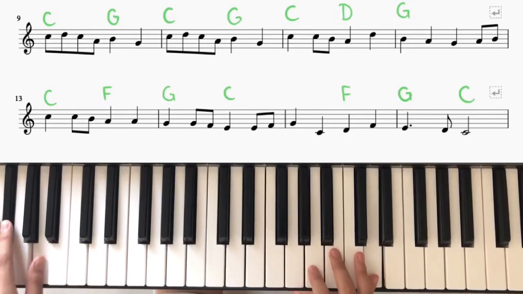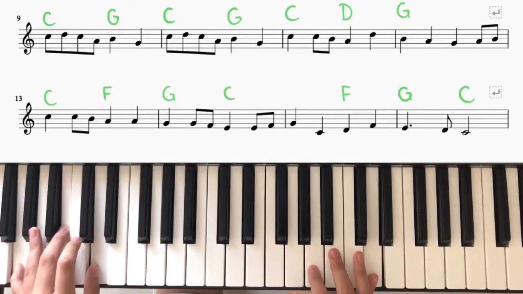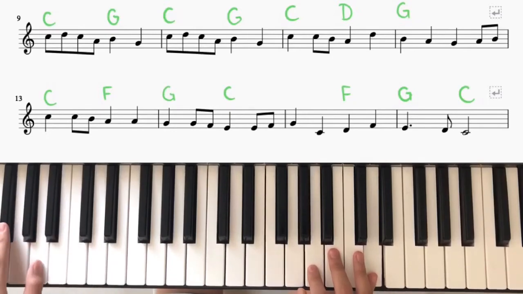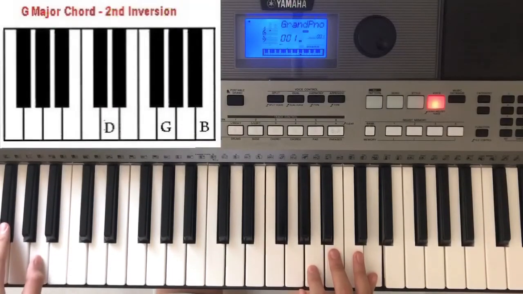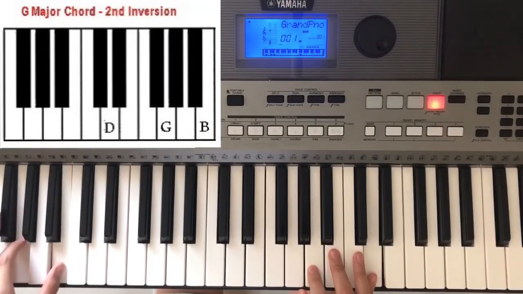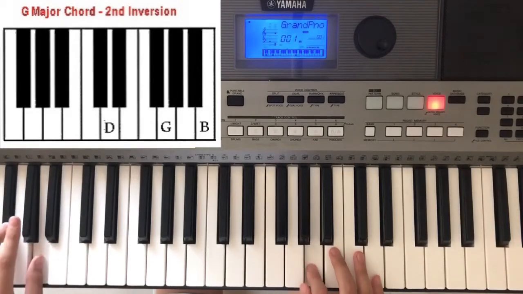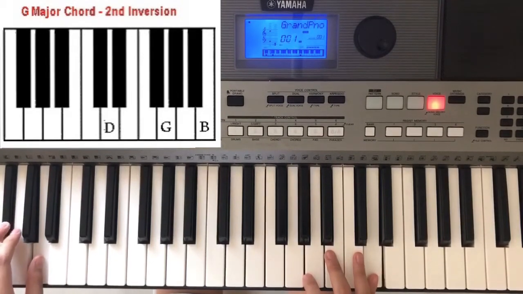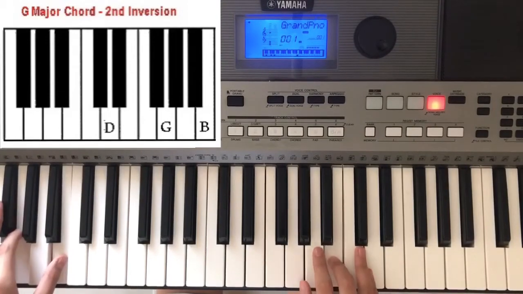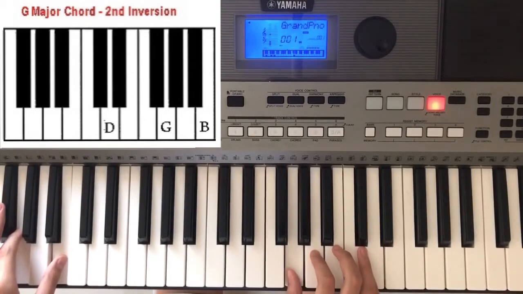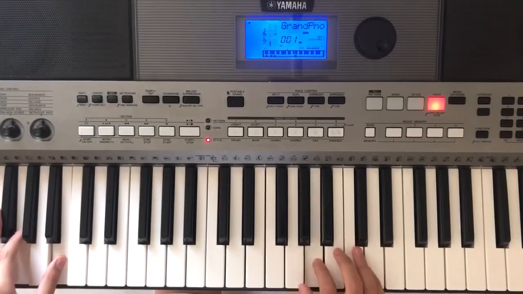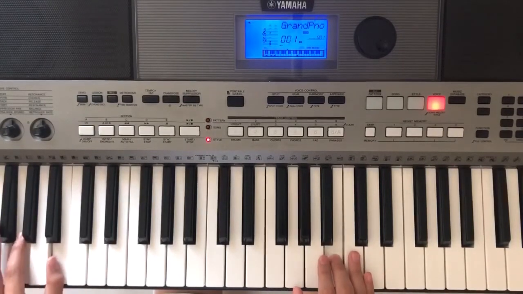a G. But instead of changing it to this G, which is a little difficult, we can find an inversion for this. So we can play G like this. So we'll change it to this G, and then we'll play the final two notes. And that's the chords for the third line.